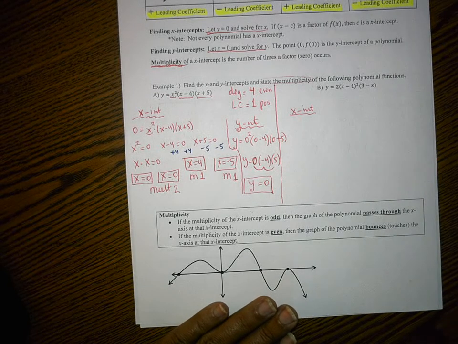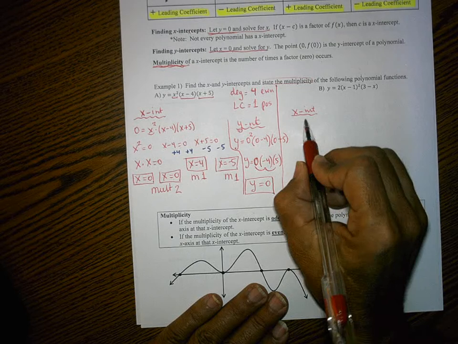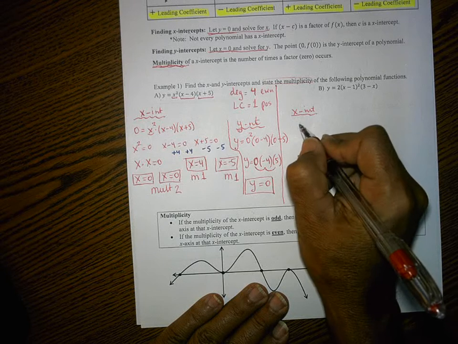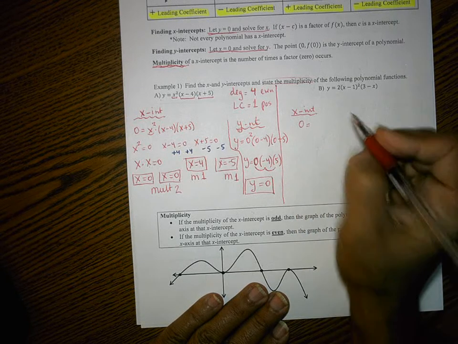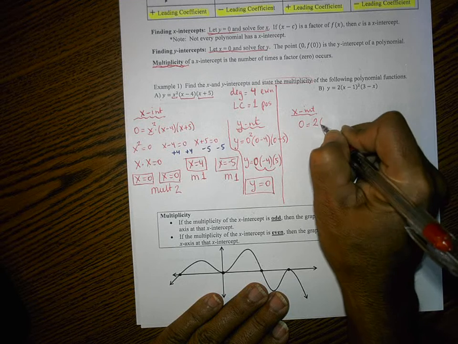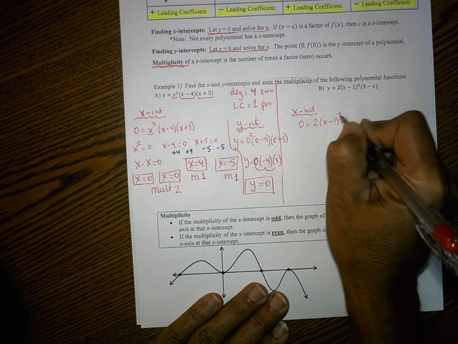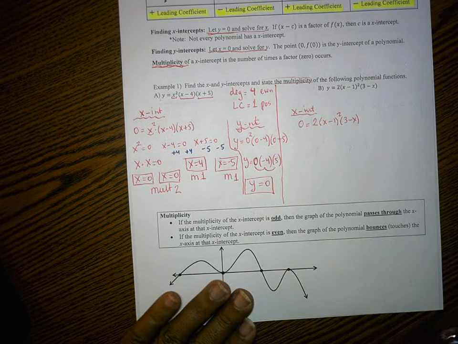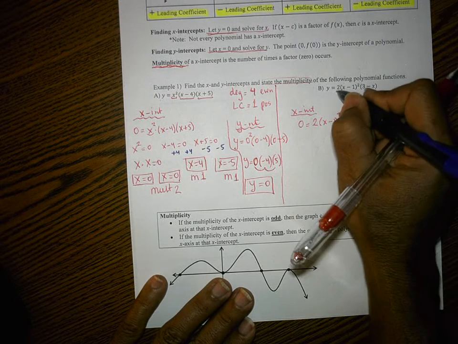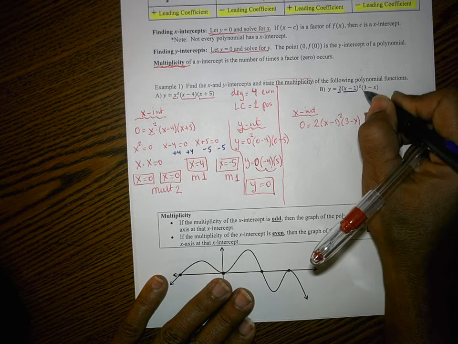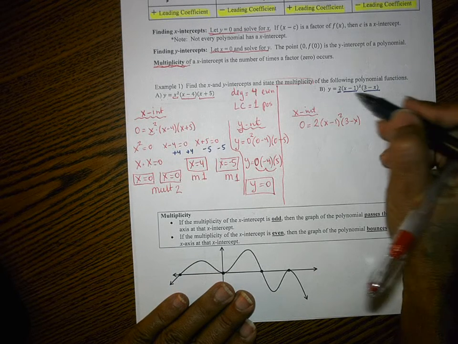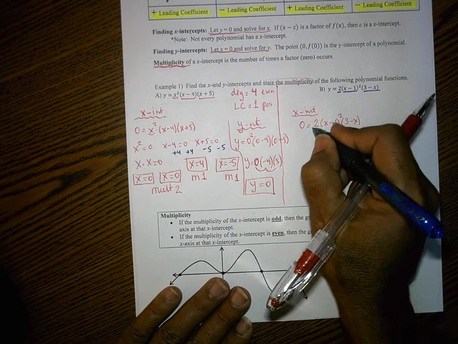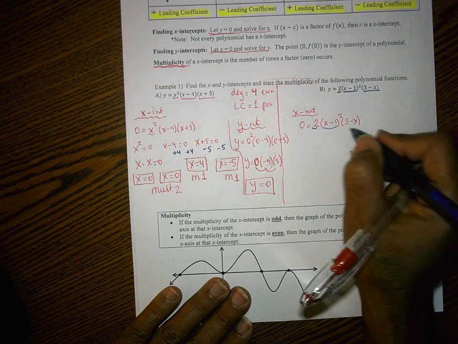All right, so x-intercept. Well, if I want the x, I'll make the y be 0. So the same exact function, I'm going to set the y to be 0. 0 equals 2 times the x minus 1 squared times the quantity of 3 minus x. I'm going to set each of the factors. I have 3 factors. I have the 2, the x minus 1, and the 3 minus x. I actually have 4 because the x minus 1 happens twice. So let's go ahead and set each of these factors, the 2, the x minus 1, there's 2 of them, and the 3 minus x.